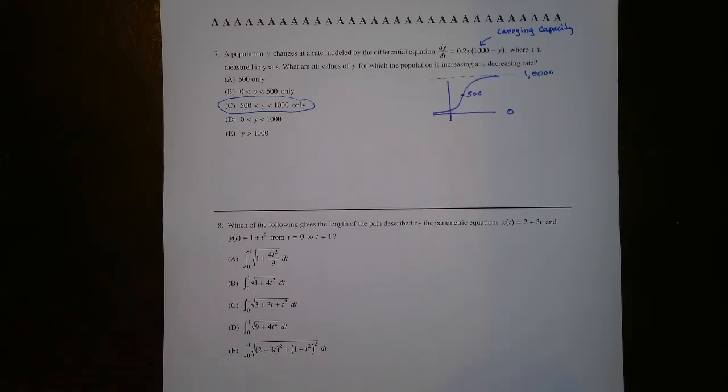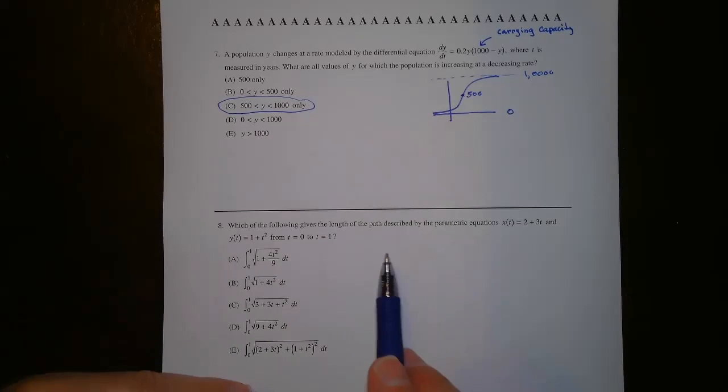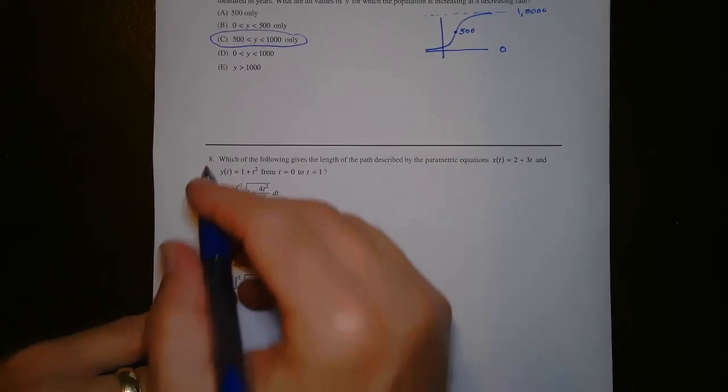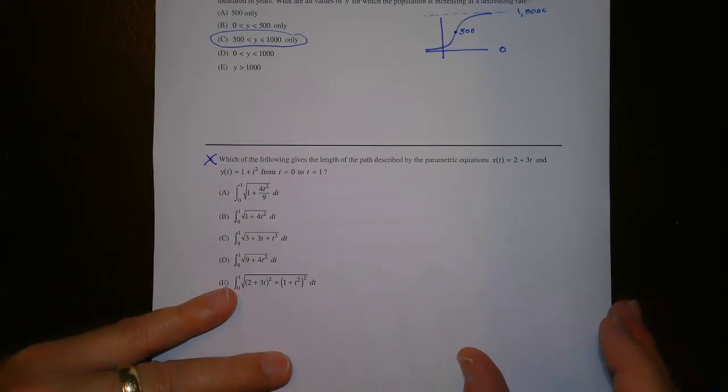All right, so number 8, this is a parametric equation. Let's skip number 8 because I know for this year this isn't going to be asked, okay? We're going to do it after the AP exam. So let's go to number 9.